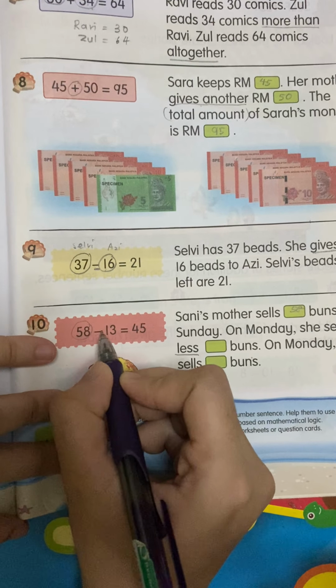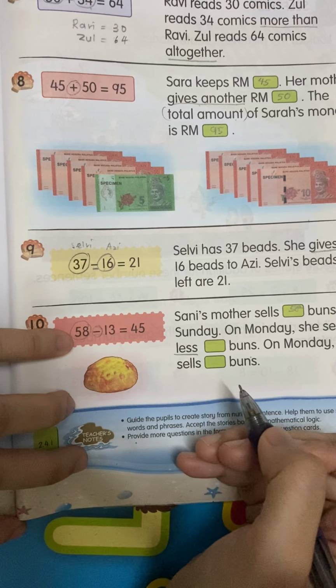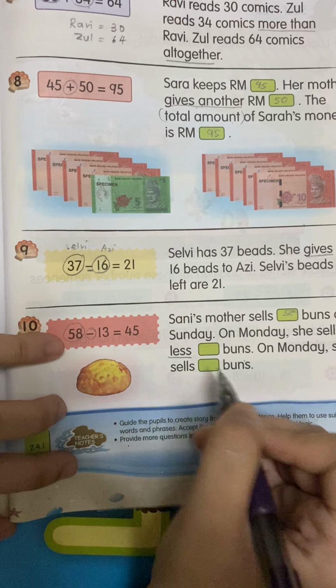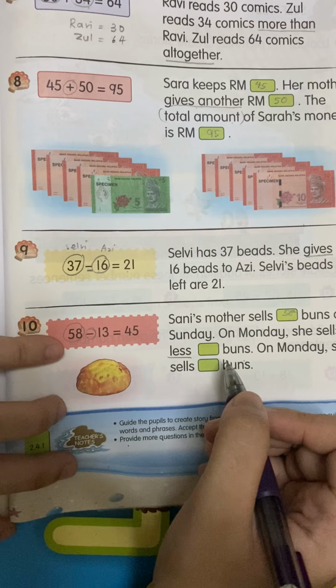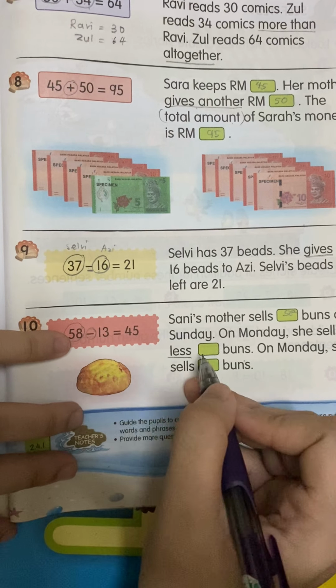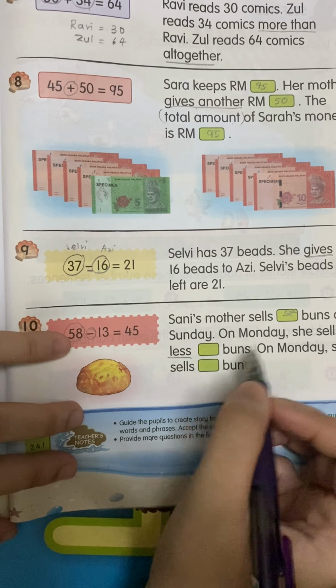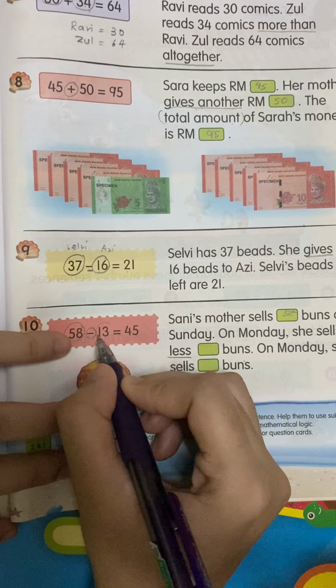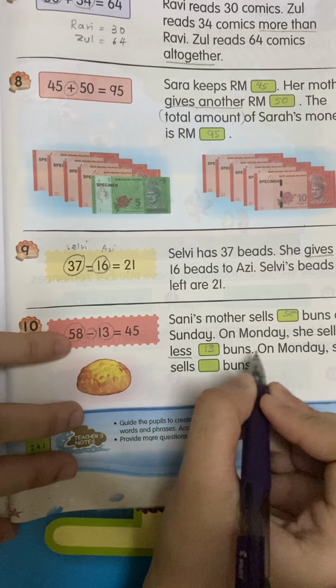When you see less, meaning you have to subtract. Please remember, yeah. She sells less, 13 buns less on Monday.